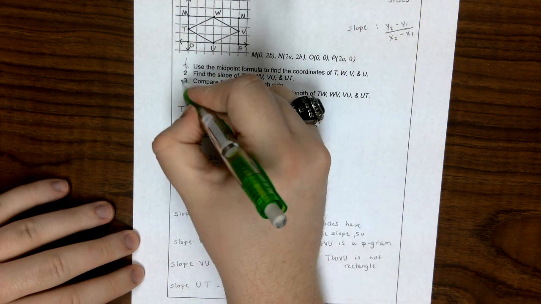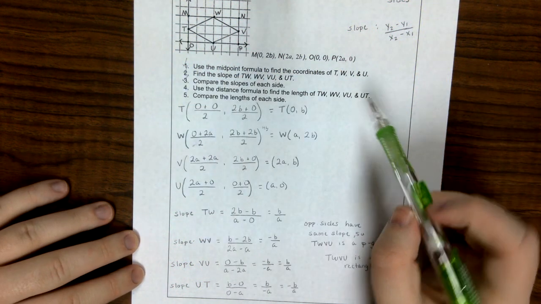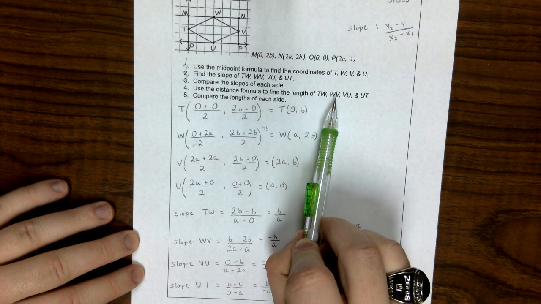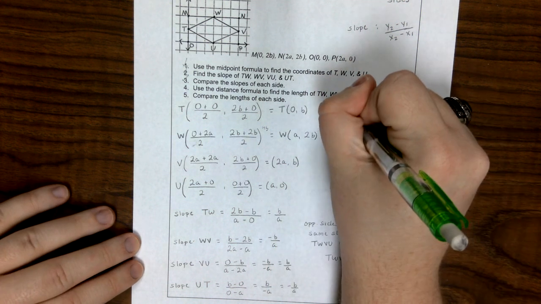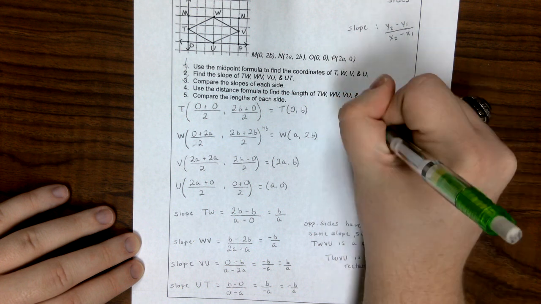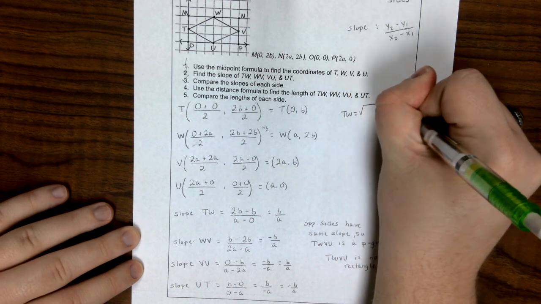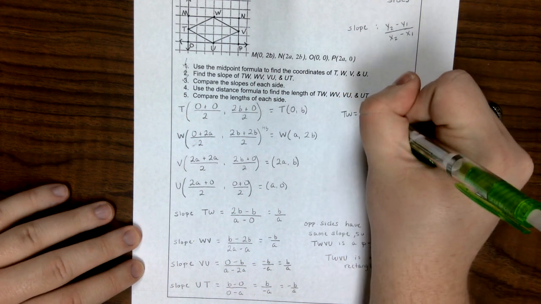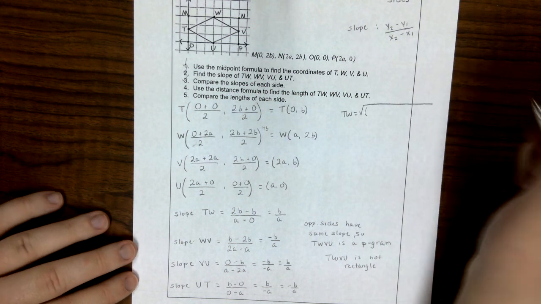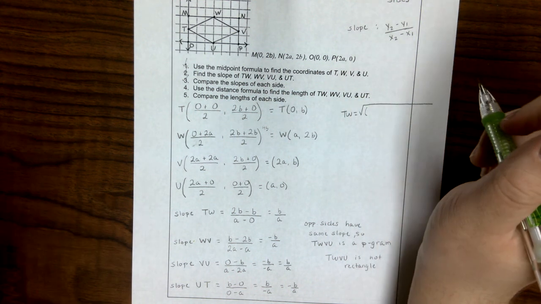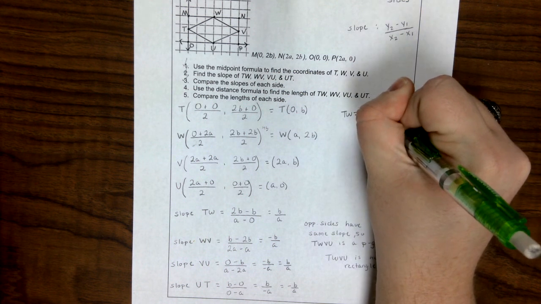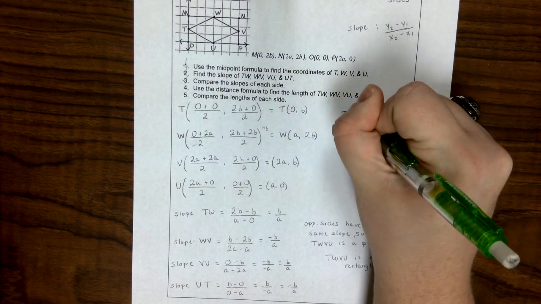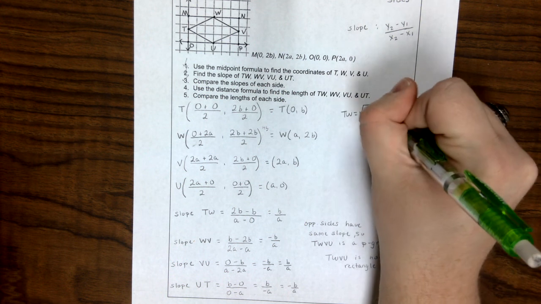Now, part 3. I have to use the distance formula to find TW, WV, VU, and UT. So TW equals my distance, square root. So remember distance, you start with the second one. So x2, because W is second, so use its x first.